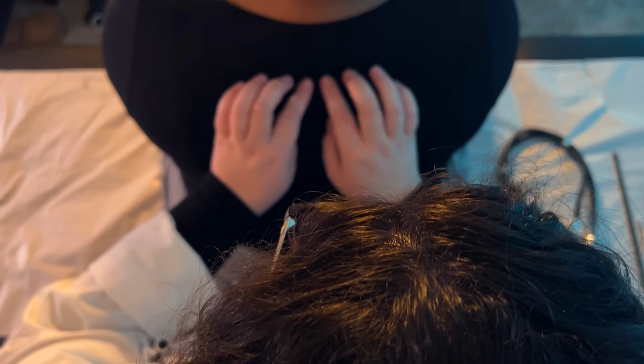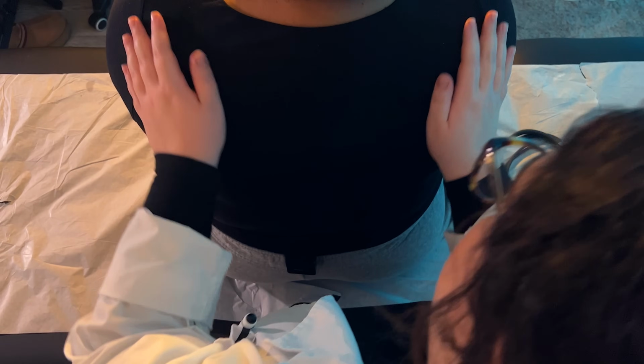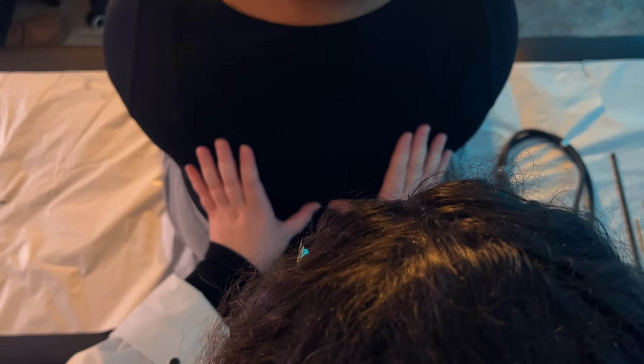So just looking to see if it's just general swelling or if there is a bigger cause for concern.